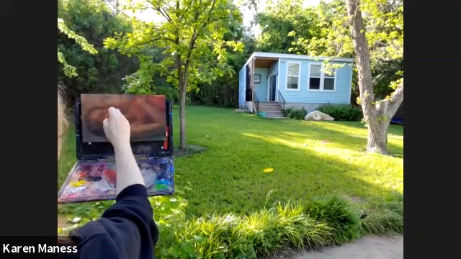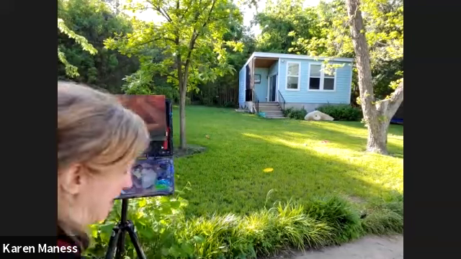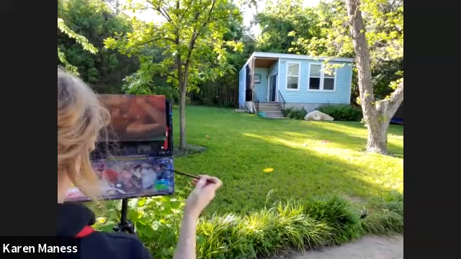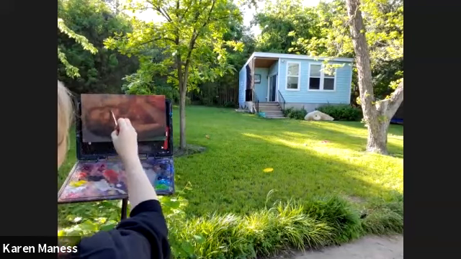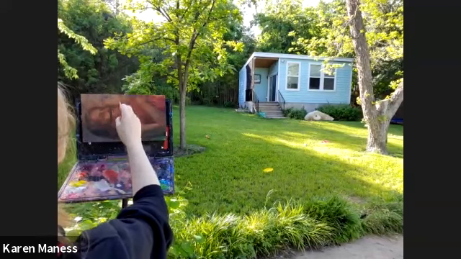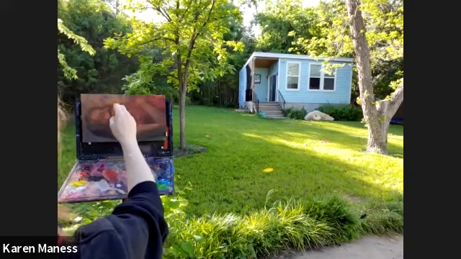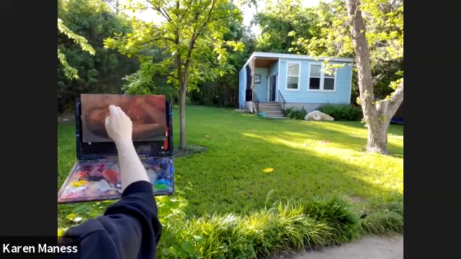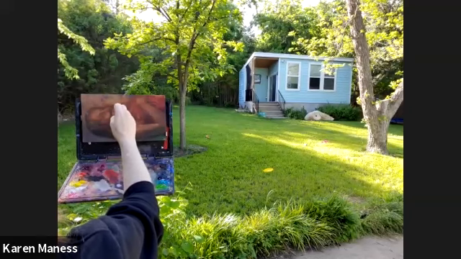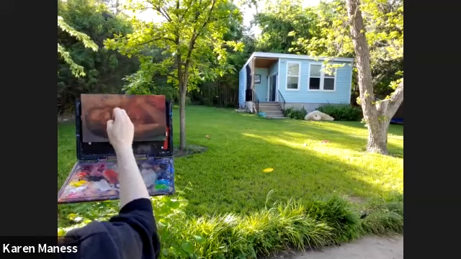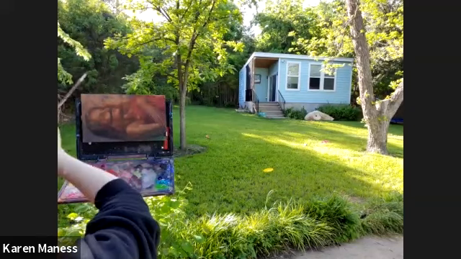So I'm thinking about this first vertical as the back of the house, or back of the studio. I'm going to think about this second vertical as the front of this side.